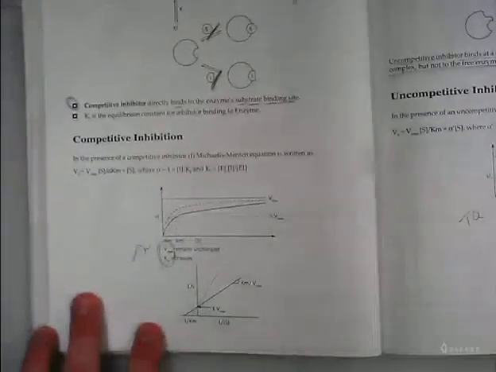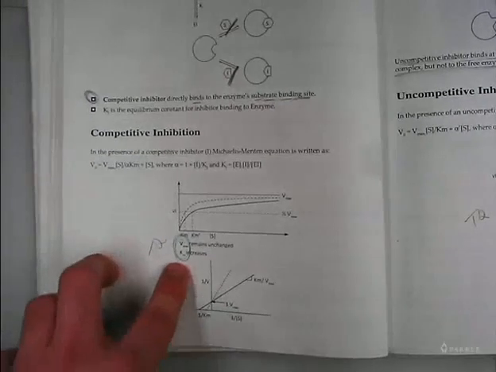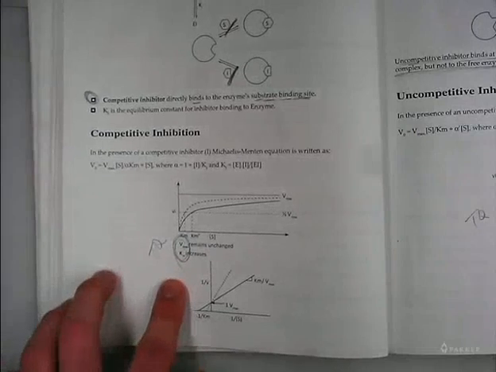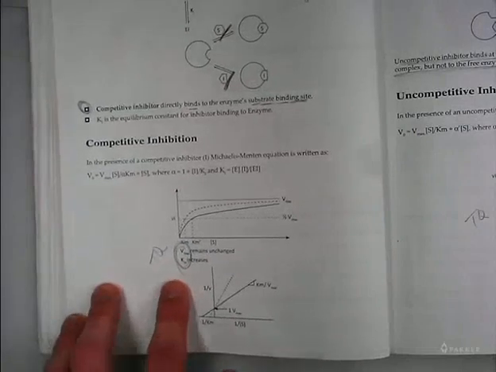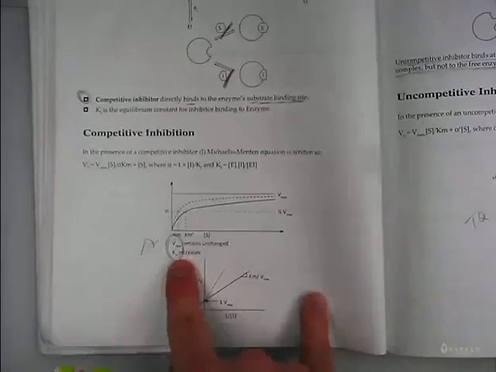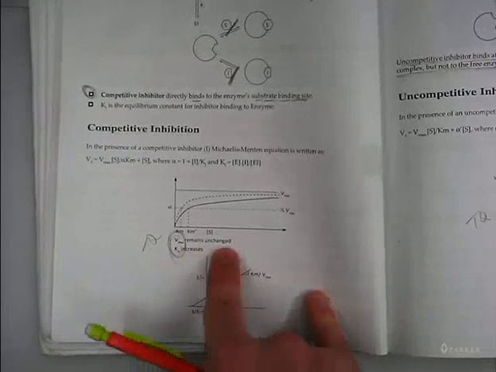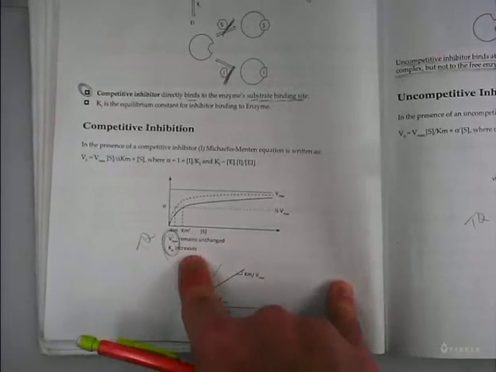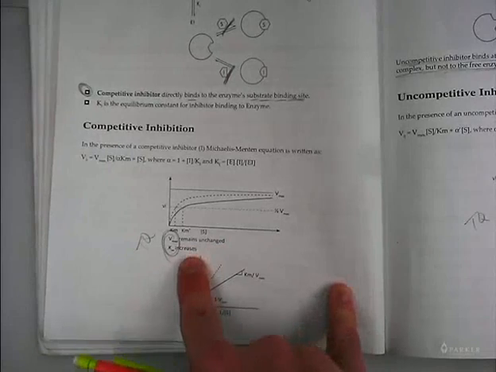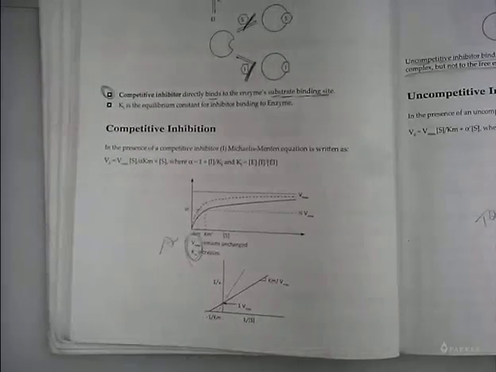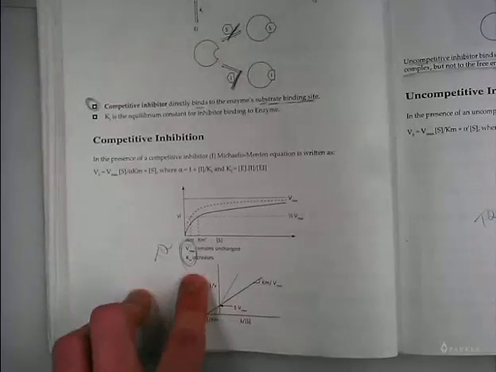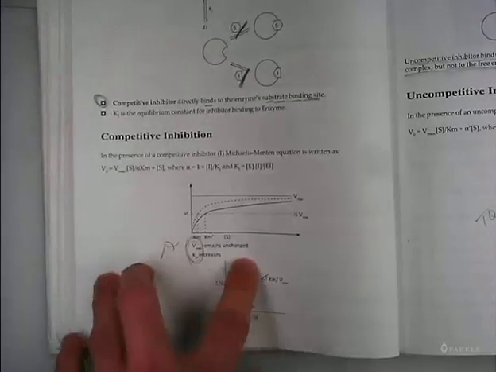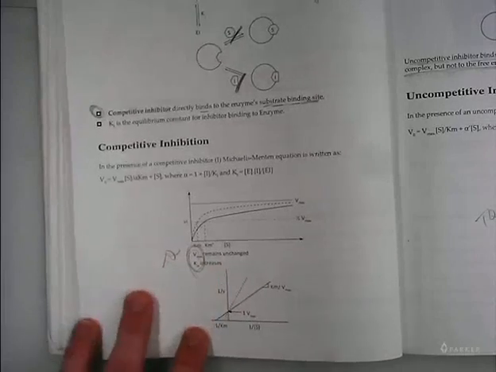Cool. More graphs. All you need to know for these graphs, a little bit of memorization, is that the Vmax remains unchanged and the Km increases. So just gotta know it.